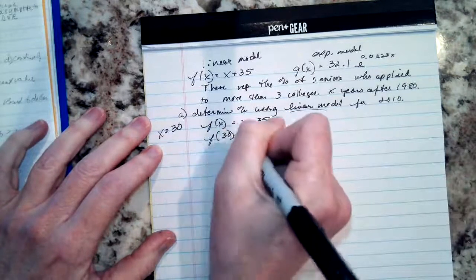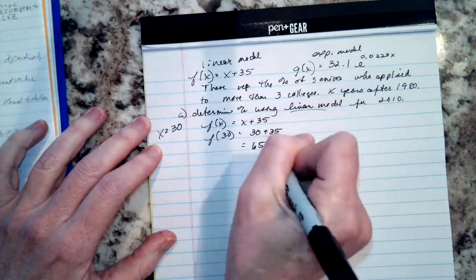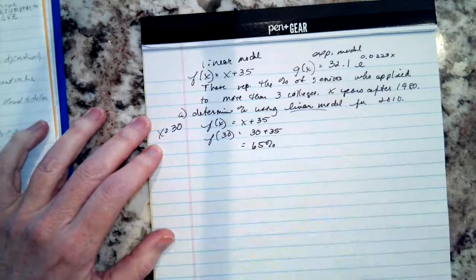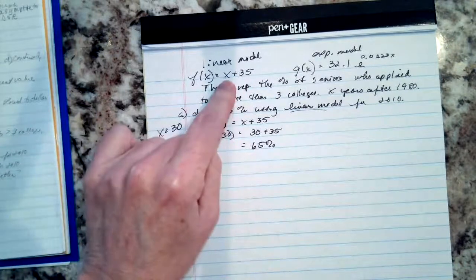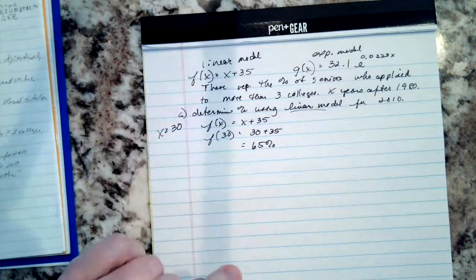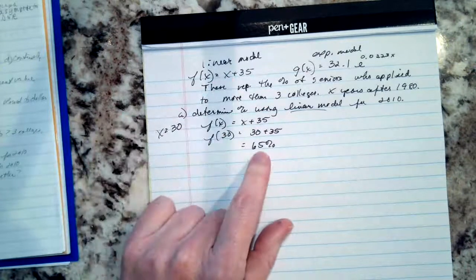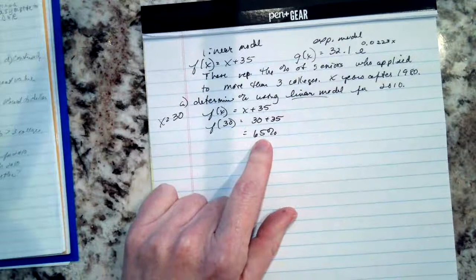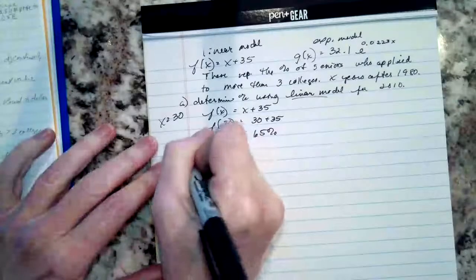So f of 30, if you want to be particular, 30 plus 35, so we're getting 65% of seniors based on this model. I don't know what the truth is, but this model that somebody has said will get us close adds 35 to the year. So we're getting 65% of seniors. Using the linear model, it tells us 65%.